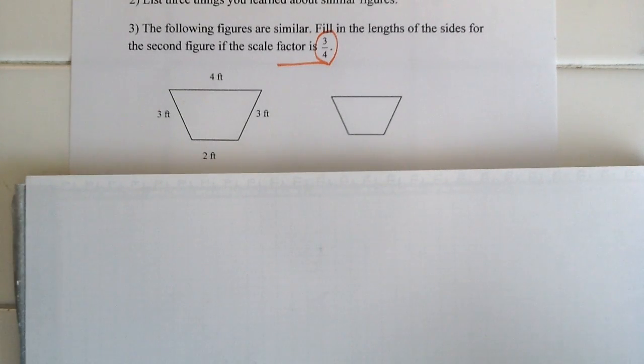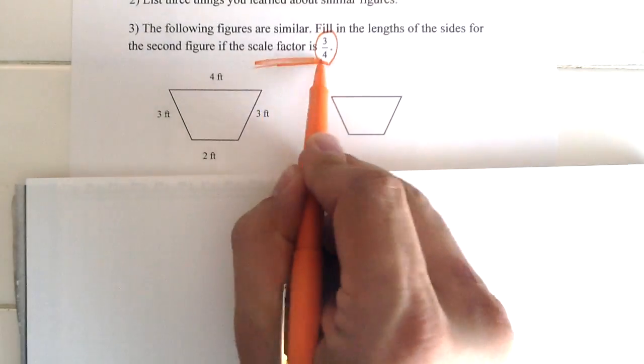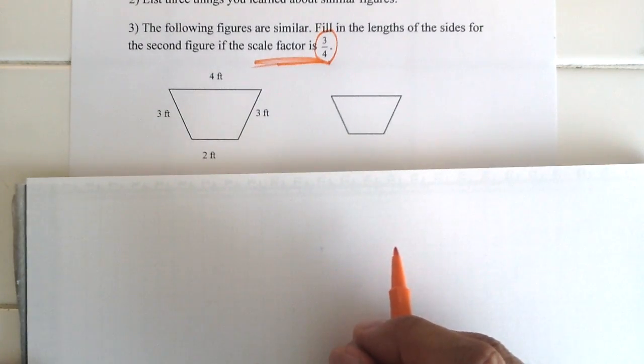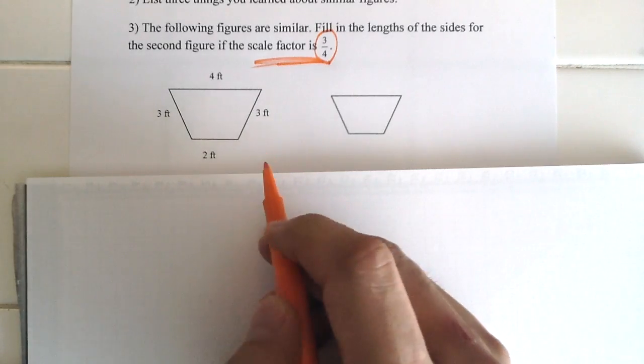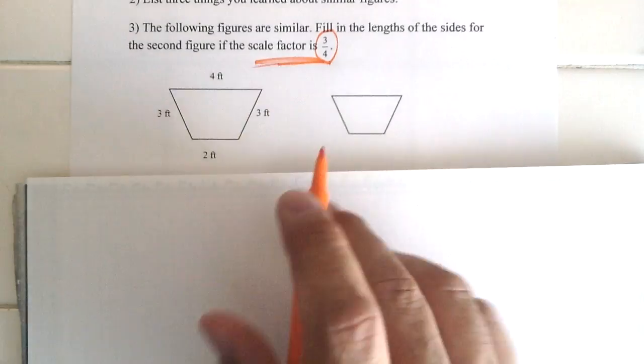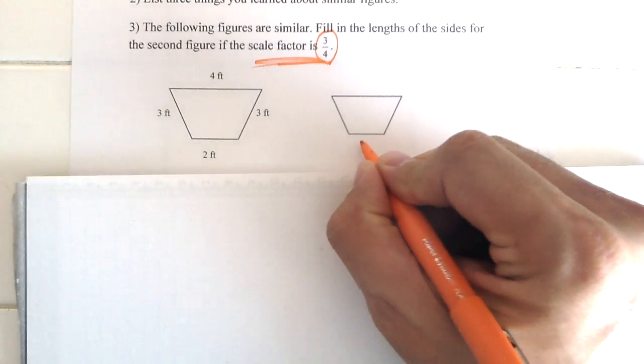All right, so let's take a look at our work for number 3. The following figures are similar. Fill in the lengths of the sides for the second figure if the scale factor is 3/4. All right, so what we want to do is take each side and figure out how much it shrank by, because obviously by the picture we can tell this is a reduction. I think the best way to start, let's call this side X.